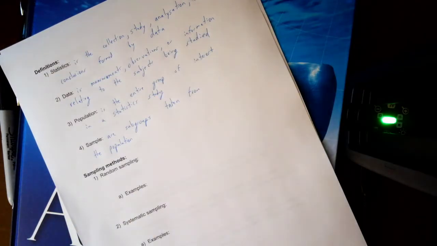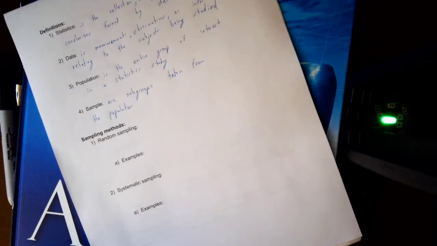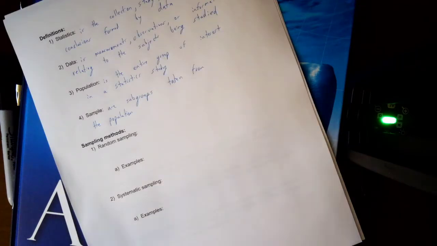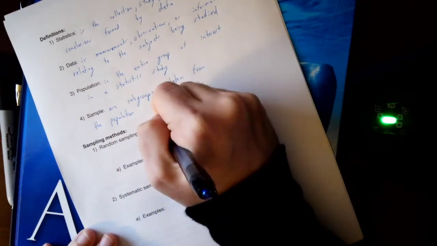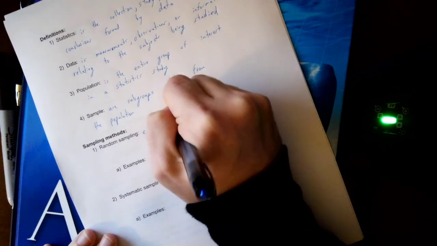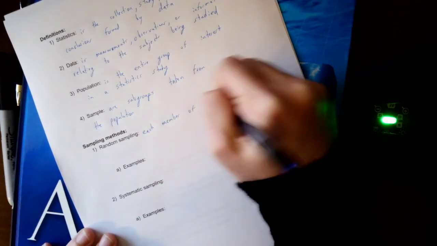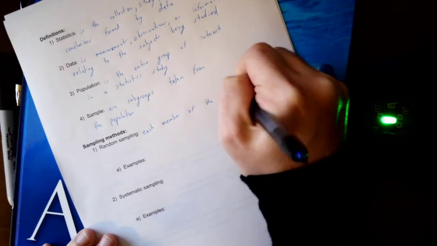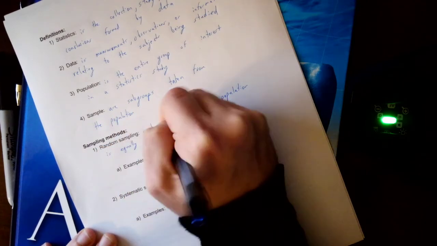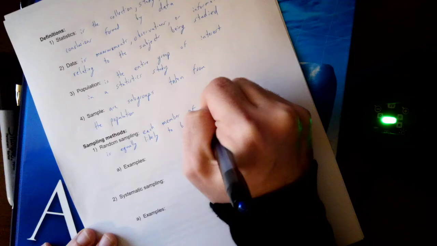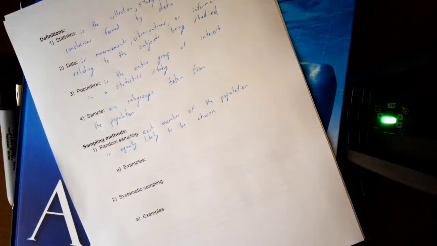Now, there's different ways to take samples from a group. The first method, there's going to be 5 of them, right? There's going to be some on the next page as well. The first method is just regular old random sampling. And in random sampling, each member of the population is equally likely to be chosen. Each member of the population is equally likely to be chosen.